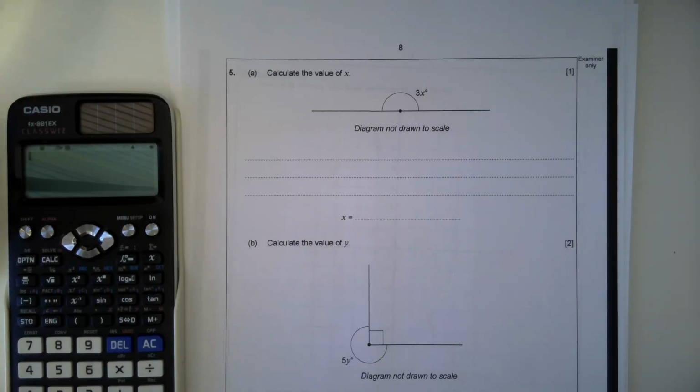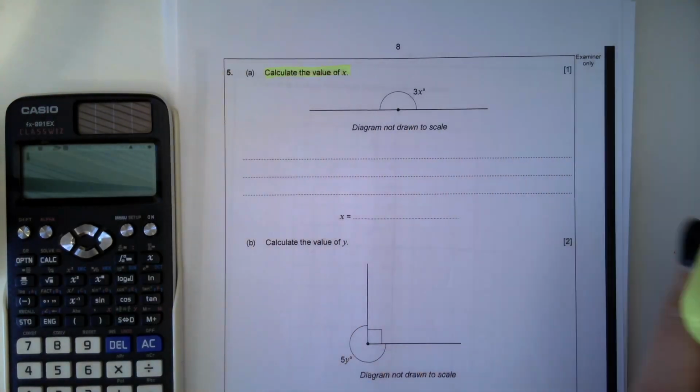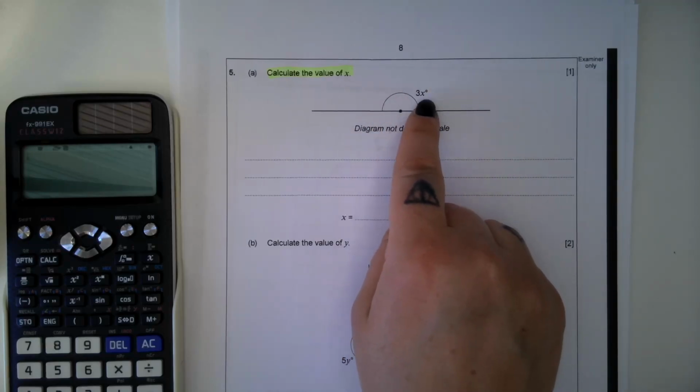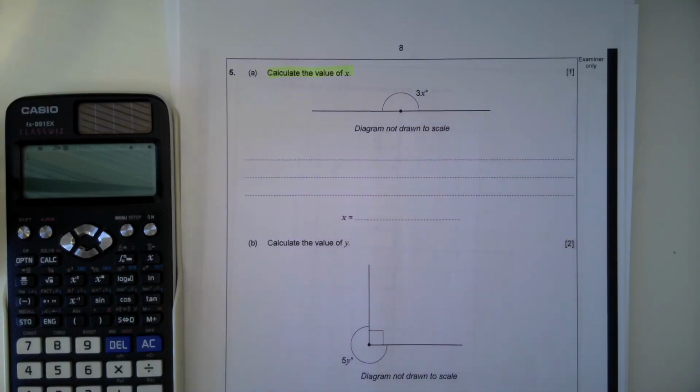Question 5a, calculate the value of x. So we have a straight line here, we've got the angle marked, and it says that the angle is 3x degrees. Tells us that our diagram's not drawn to scale, so we can't measure anything directly from the diagram, but also the fact that it says calculate is a big hint that we can't do that as well.